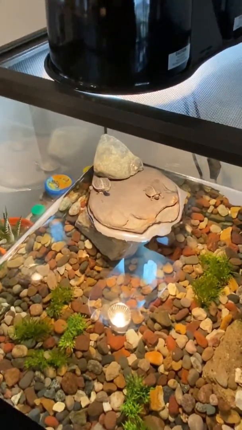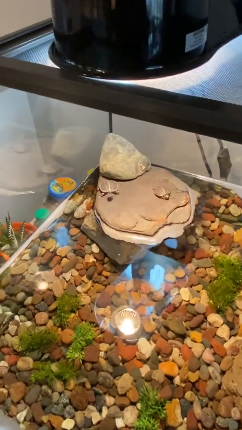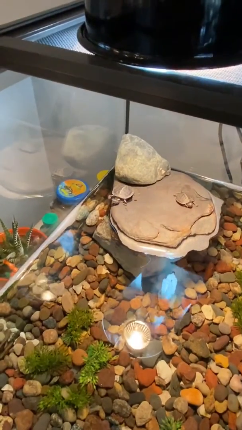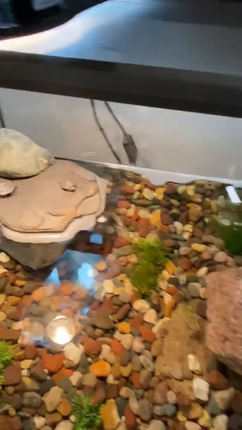All right, everybody. This is my house and my turtles. That guy looking at you is the one that you guys know. That is Squirt. The little guy is nameless yet, but here's Melman.